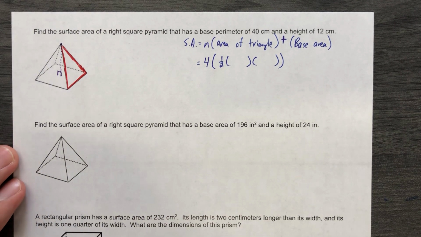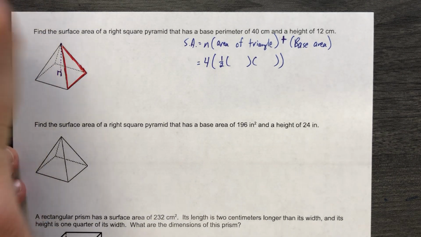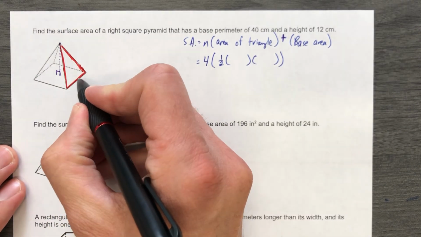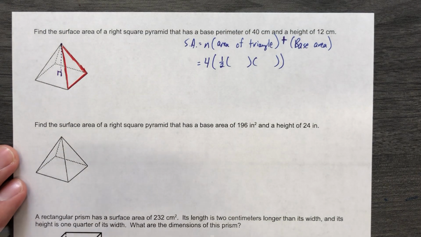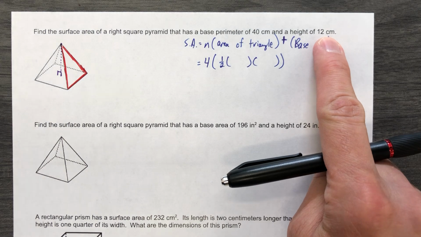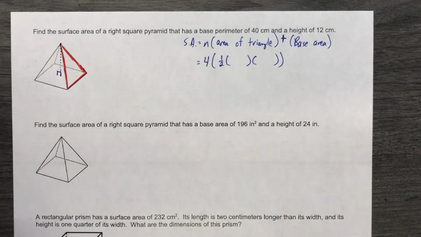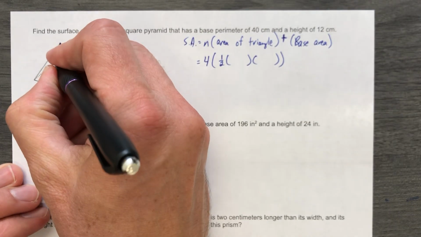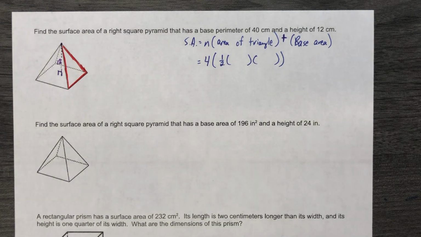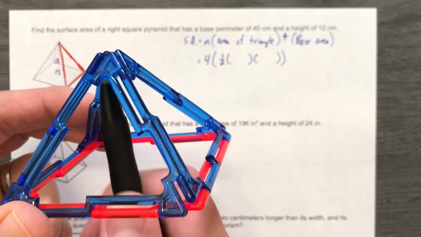And let's draw the things that I need. Well, I need the base, which is going to be this guy right here. Don't know what that is. And I also need the height. Now, well, the height's 12. No. The height of the pyramid is 12. That's a 12 right there. What that means is this. The height of the pyramid is 12.